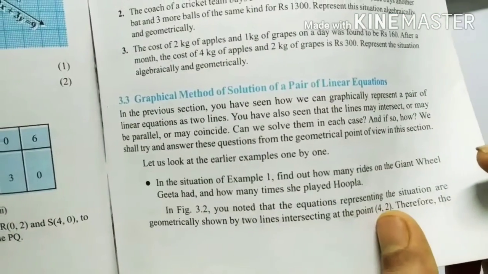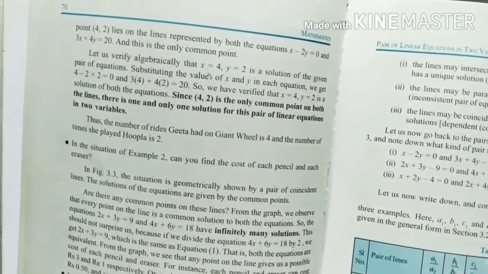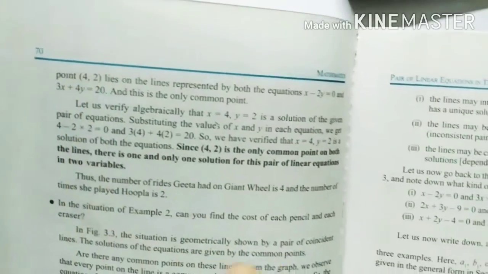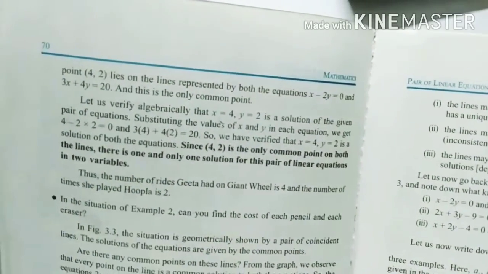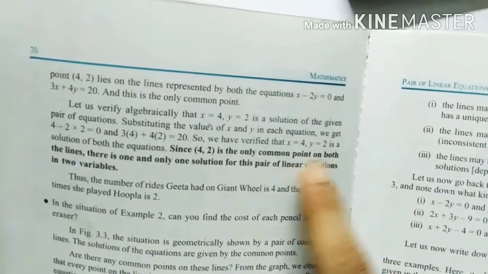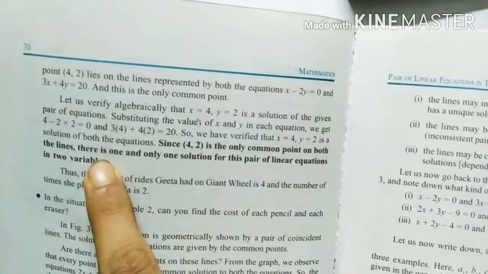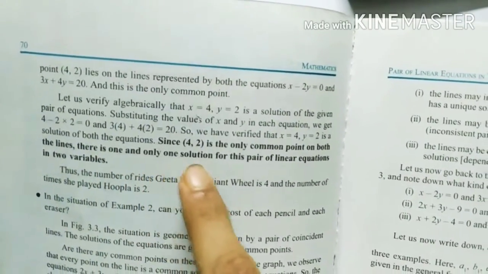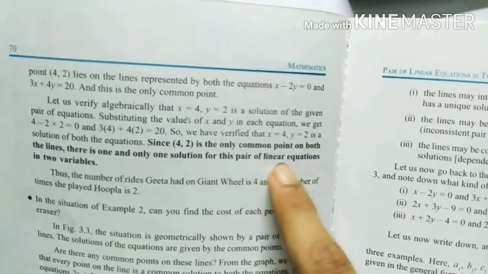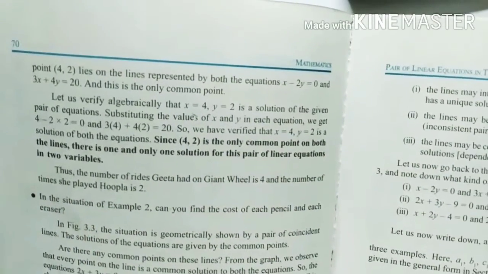Now what it is saying is that these two straight lines intersect at a point, and the point is (4, 2). Understand? These two straight lines intersect at one point, and that point is what? It is (4, 2). What is the coordinate of the point? (4, 2). So you see, since (4, 2) is the only common point on both the lines, there is one and only one solution for this pair of linear equations in two variables.